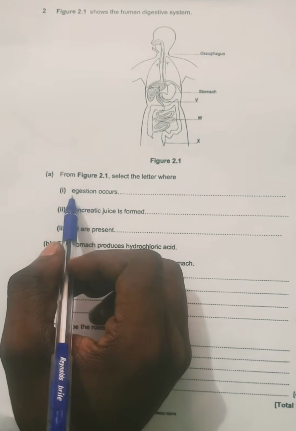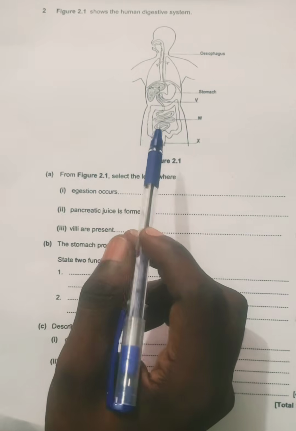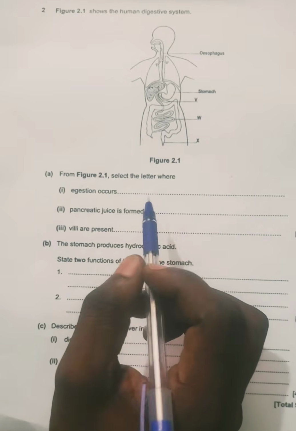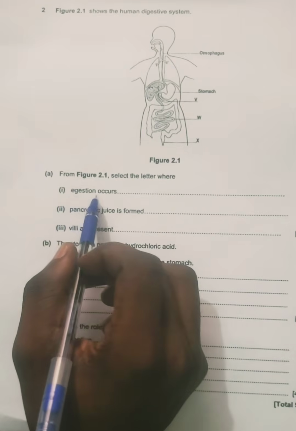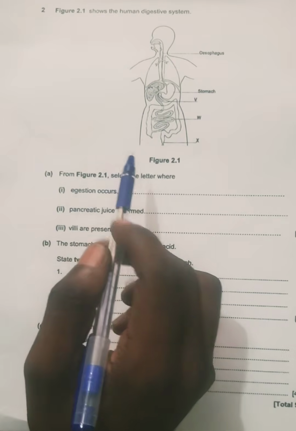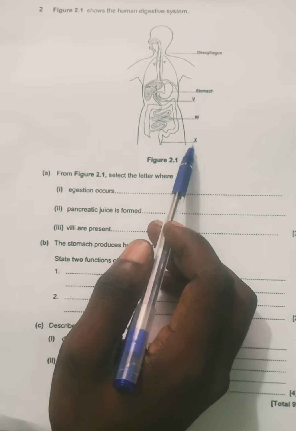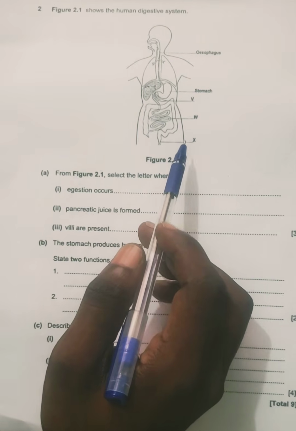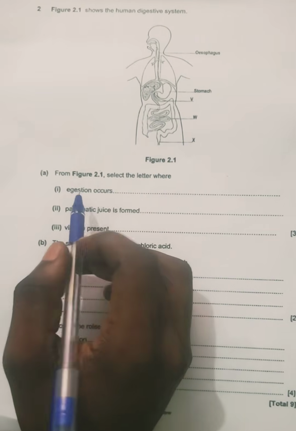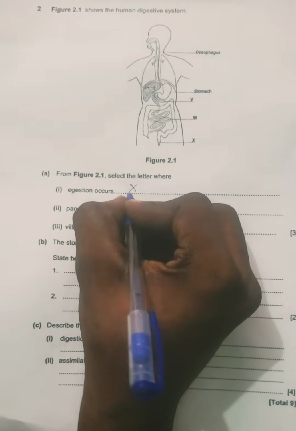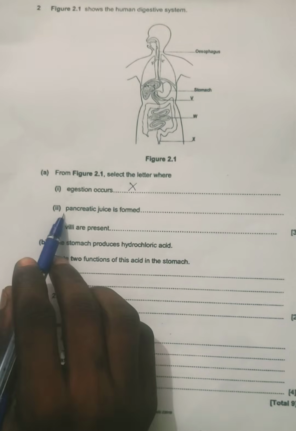Egestion is the opposite, the passing out of fecal matter. Where does it occur? Of course it is X, because that's where the fecal matter gets passed out from. Egestion occurs at letter X.